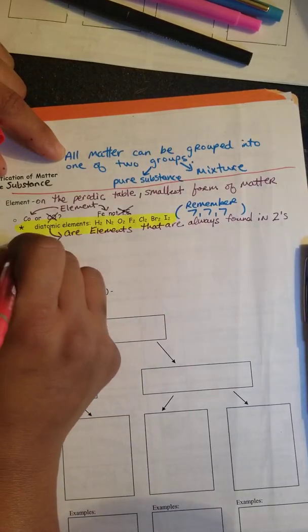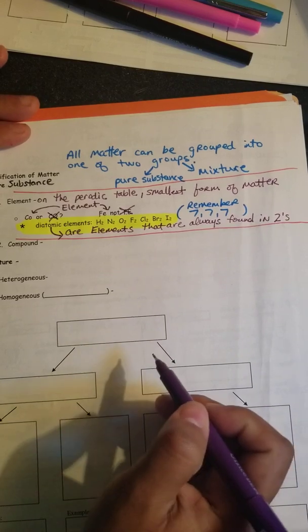So I'm going to just put a little line to break it here. I'll put a little line just to kind of break that up. So compounds.